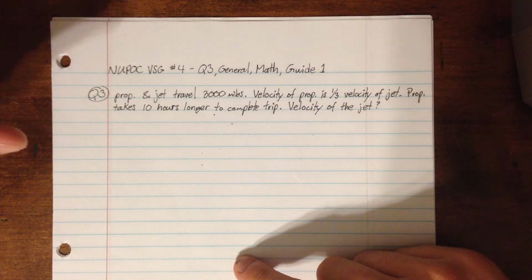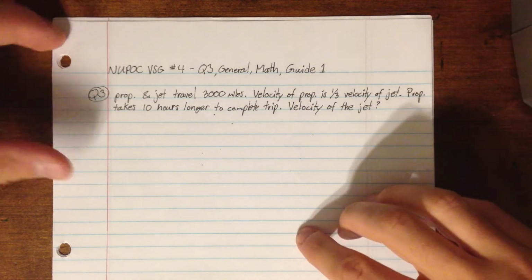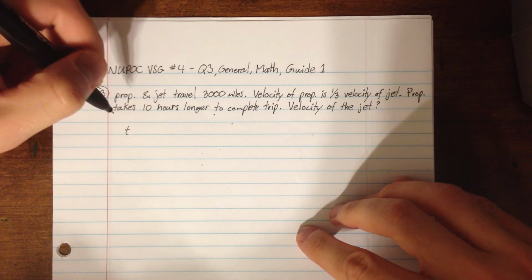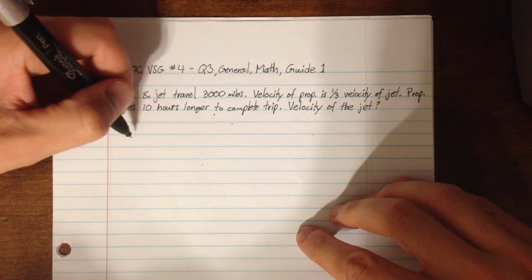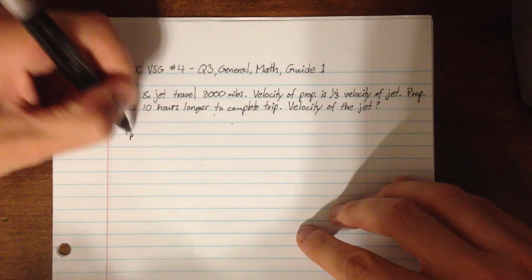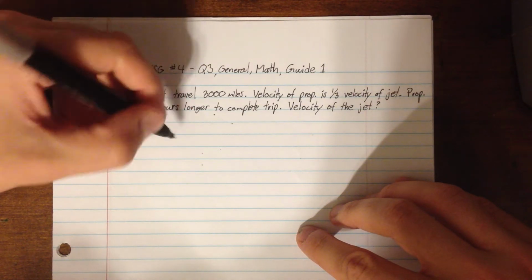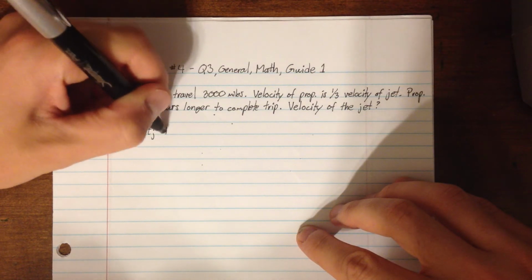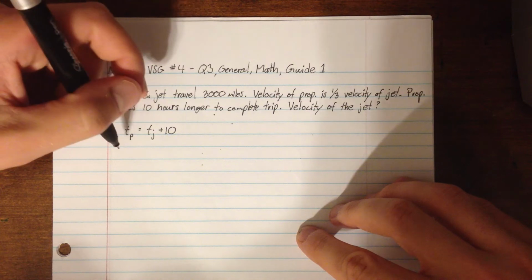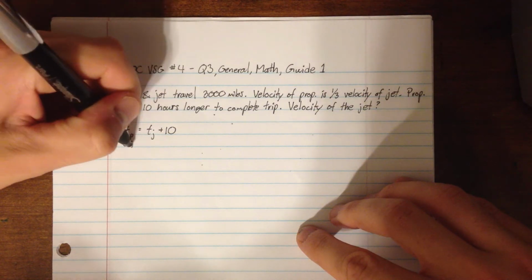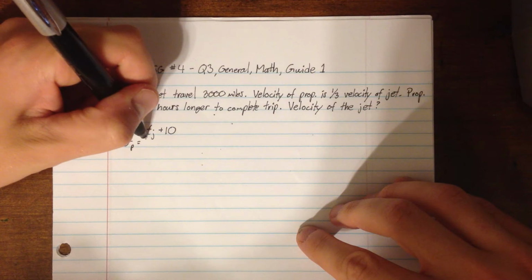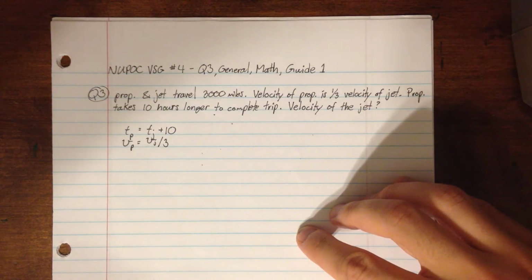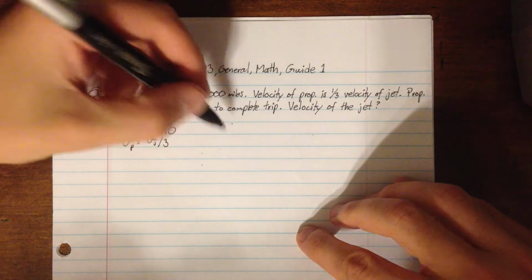So this actually isn't too complicated. It sounds a bit lengthy at first, but let's just write down what we know. The time required to complete the trip for the prop, TP, we know was 10 hours longer than the time needed to complete it for the jet. So it's TJ plus 10. We also know that its velocity was 1/3. So we'll say VP equals VJ over 3.